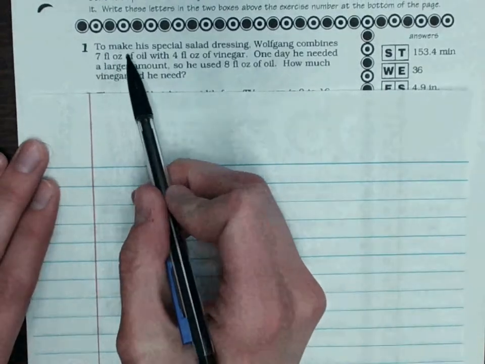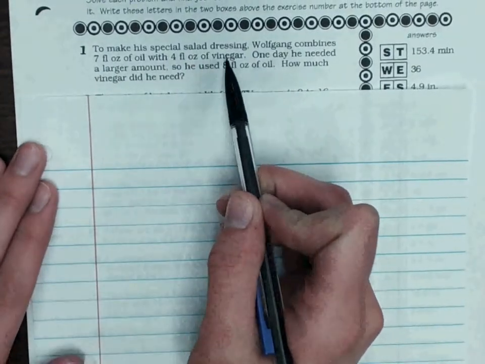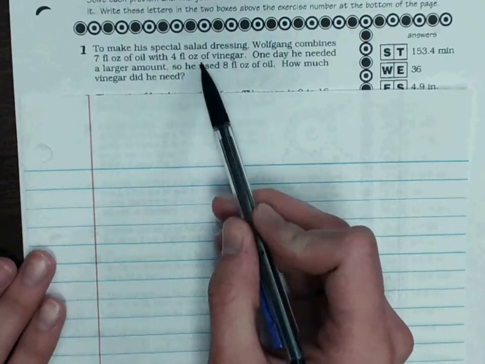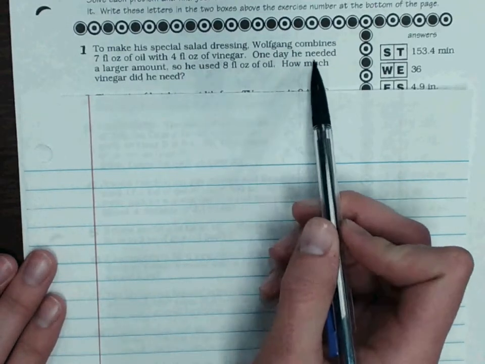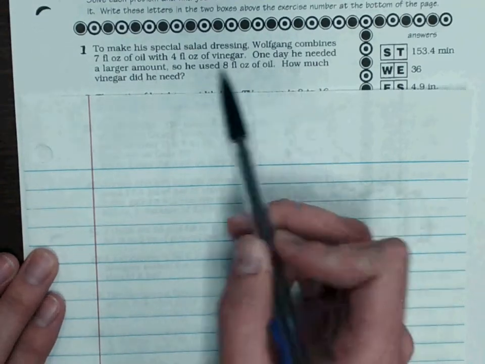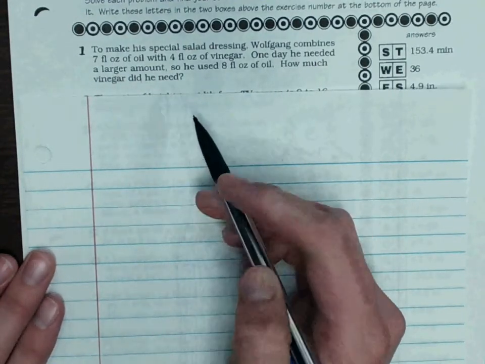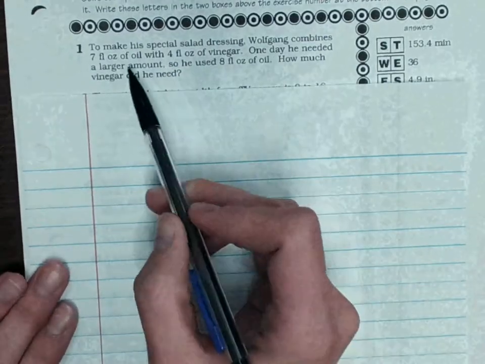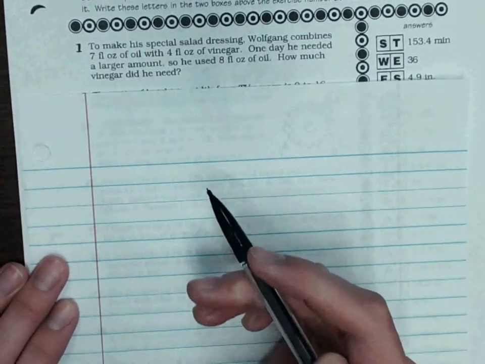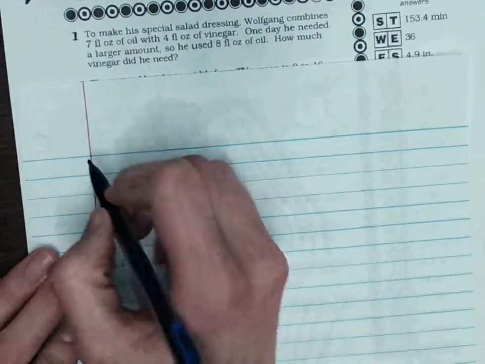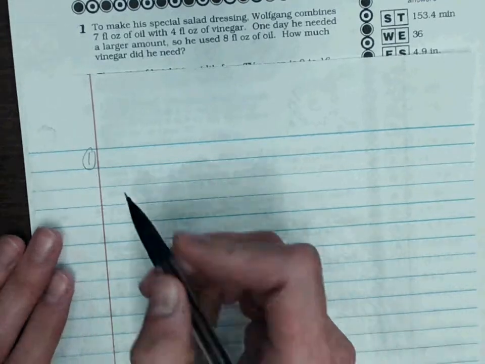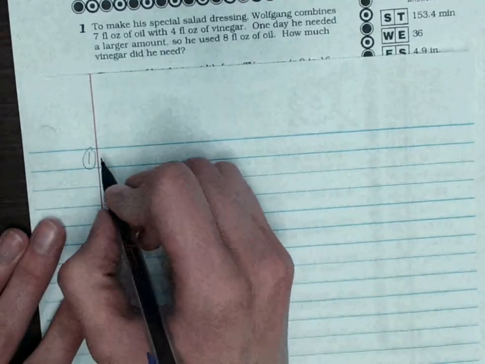To make his special salad dressing, Wolfgang combined 7 fluid ounces of oil with 4 fluid ounces of vinegar. One day, he needed a larger amount, so he used 8 fluid ounces of oil. How much vinegar did he need? So we have oil and vinegar, oil, and we need to figure out our vinegar. So we need two proportions, or two fractions, set up equal to each other.